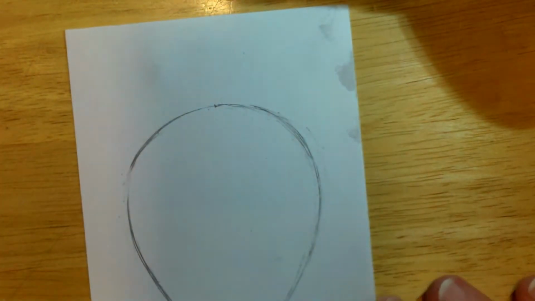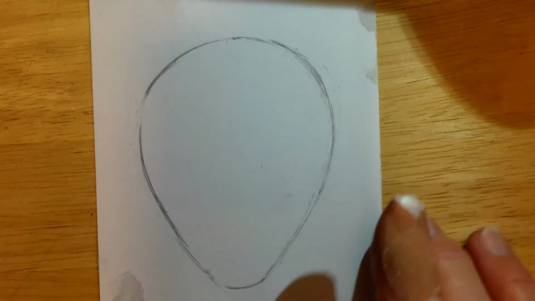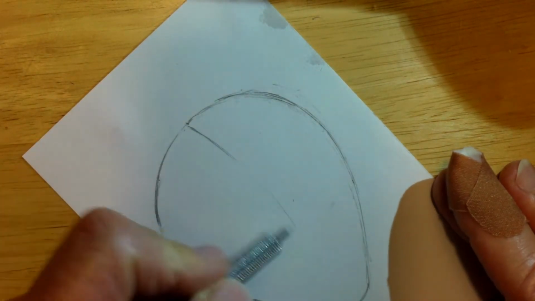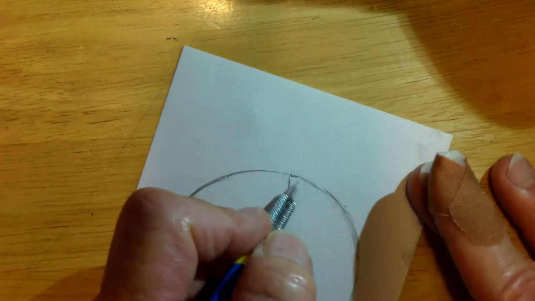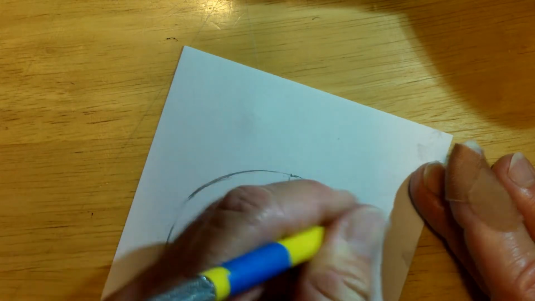Okay, so this will be a frontal view. And so we create a line. Remember, we're not making any straight lines because anything made by nature does not have one straight line in it.